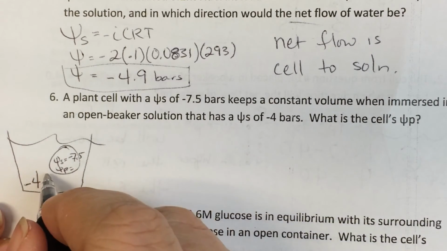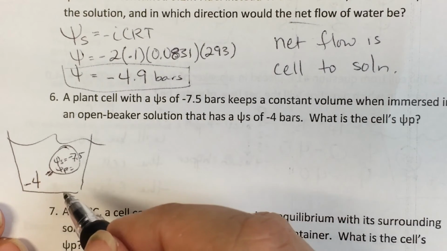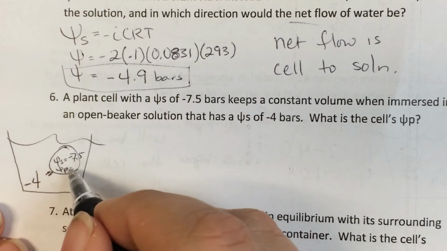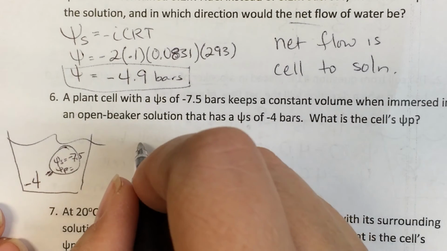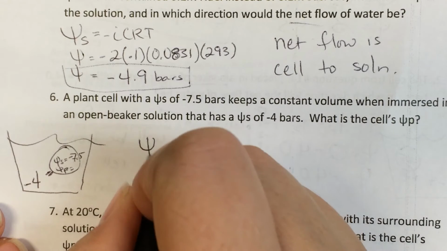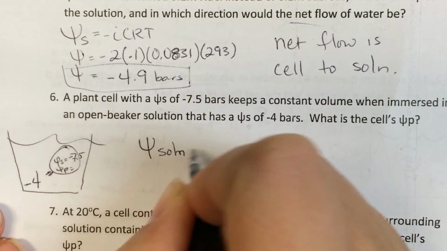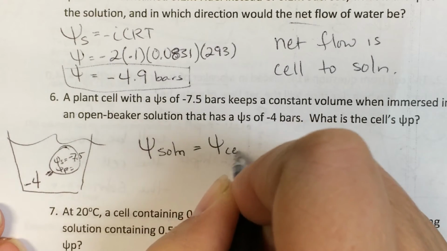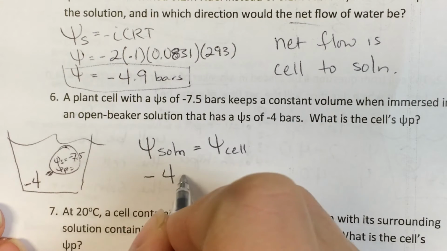Now, it's in equilibrium. There's no net flow between the two, so whatever the value is on the inside needs to be the same as the outside. So the psi of my solution needs to be equal to the psi of my cell. My solution, we know, is negative 4.